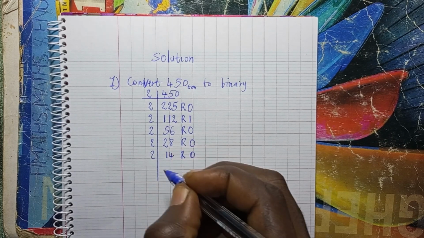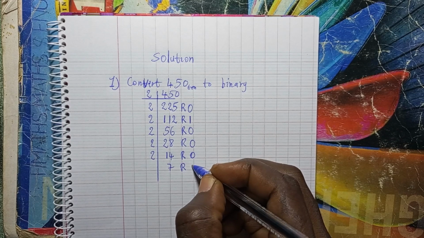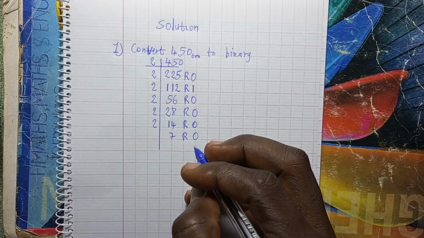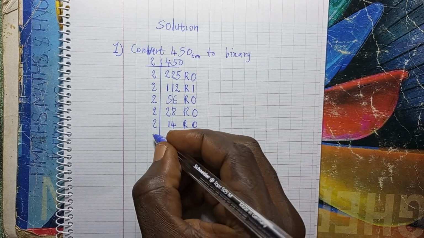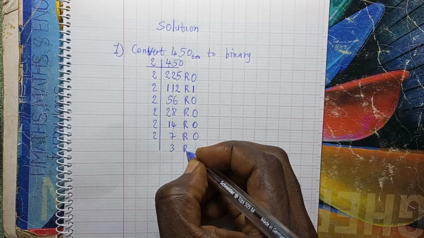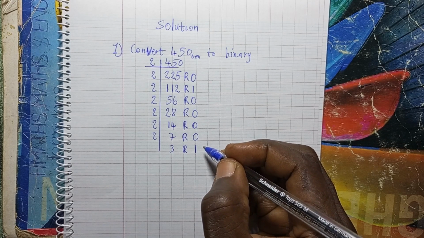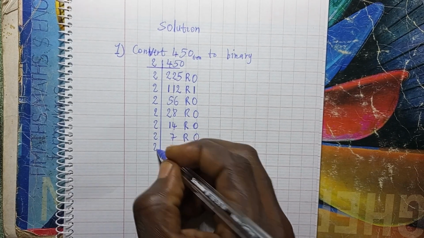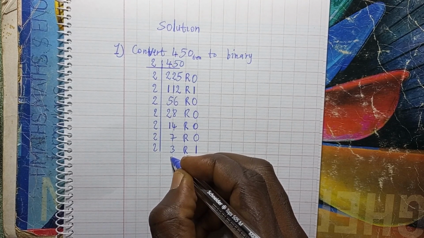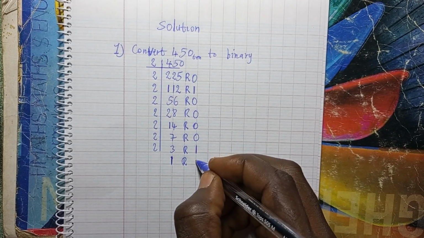And 14 divided by 2, we have 7, remainder 0. 7 divided by 2, we have 3, remainder 1. 3 divided by 2 will give us 1, and then a remainder of 1.